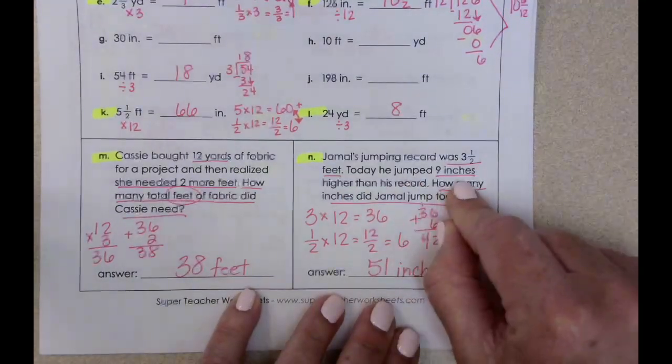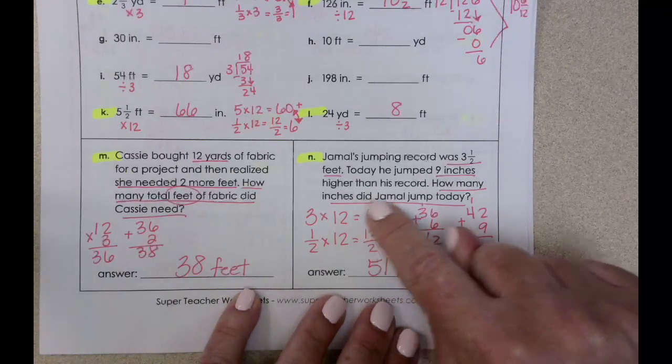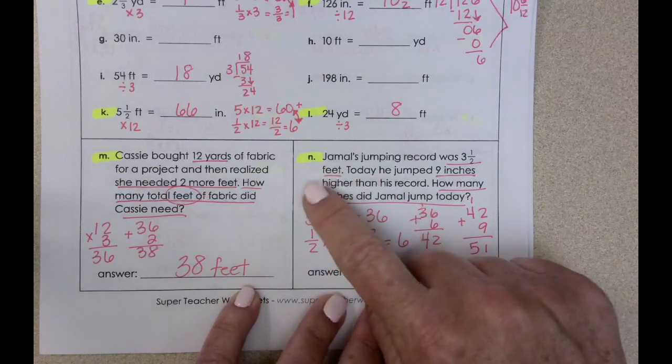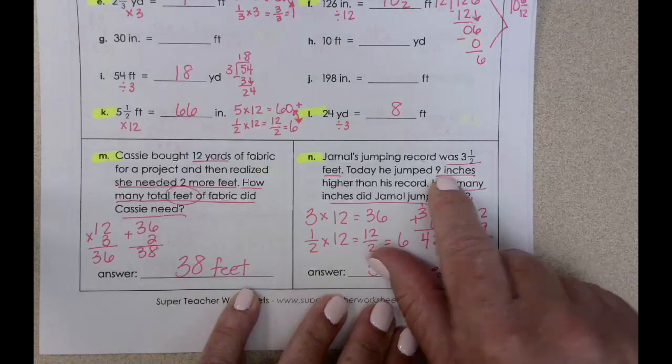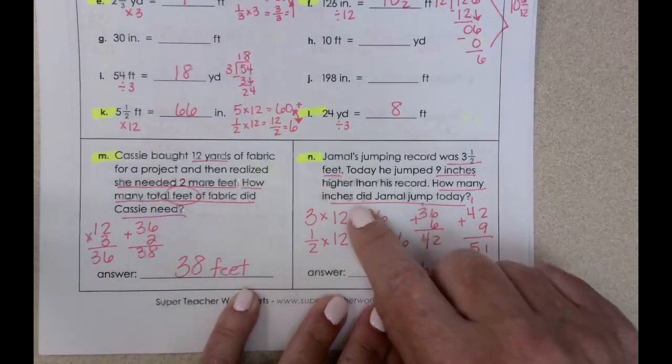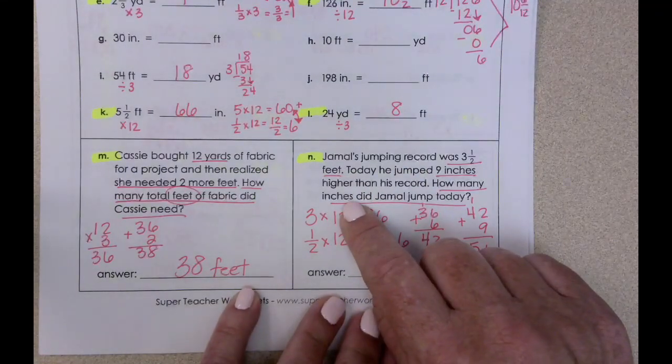Today he jumped 9 inches higher than his record. How many inches did Jamal jump today? So we have how many feet he jumped. He jumped 9 inches higher than this, and we want to know how many total inches that was.